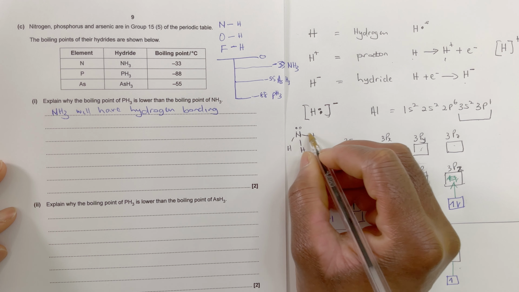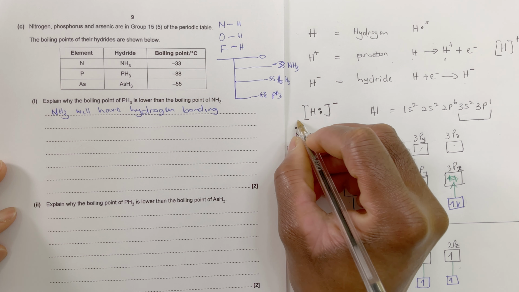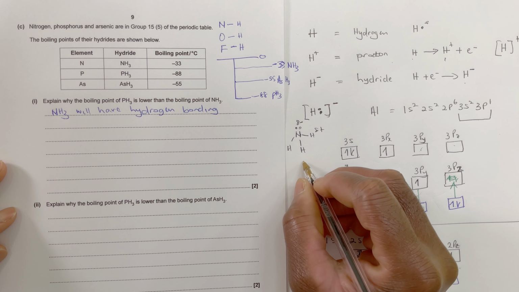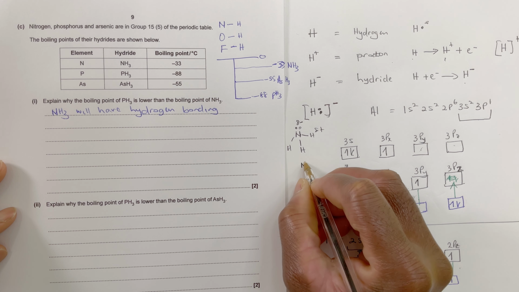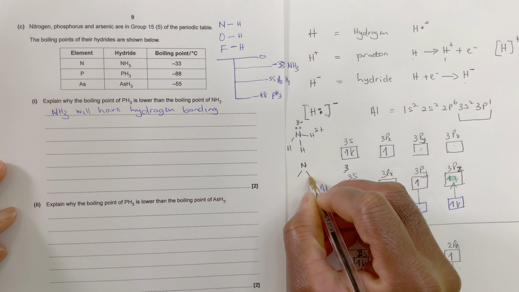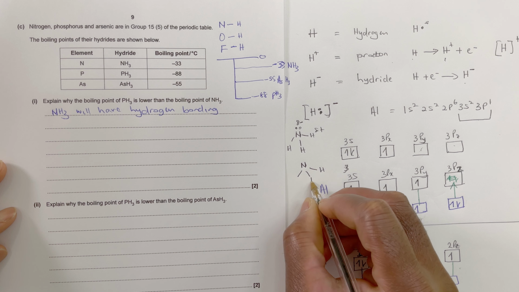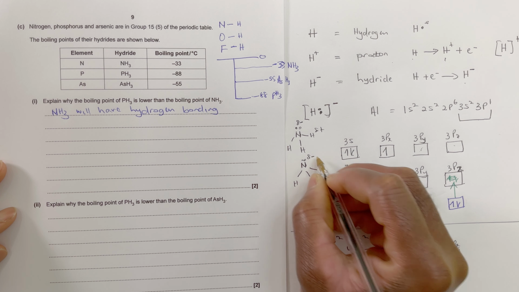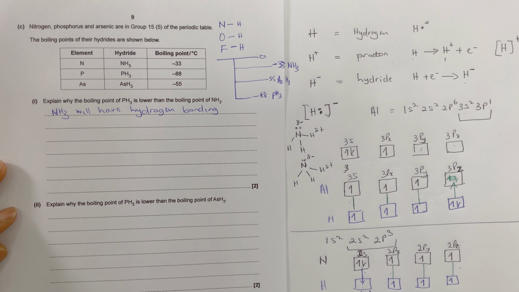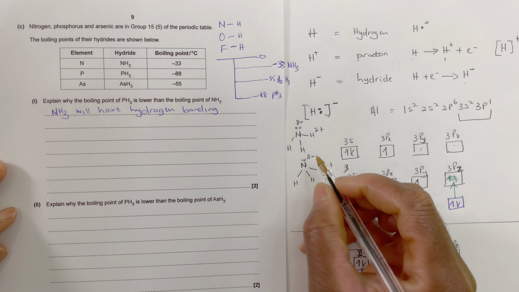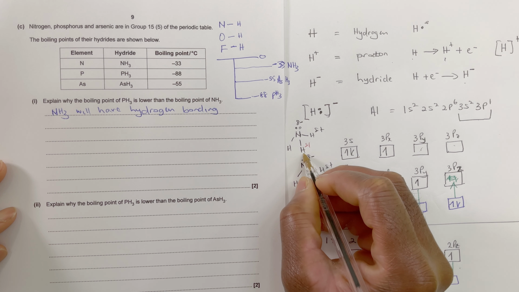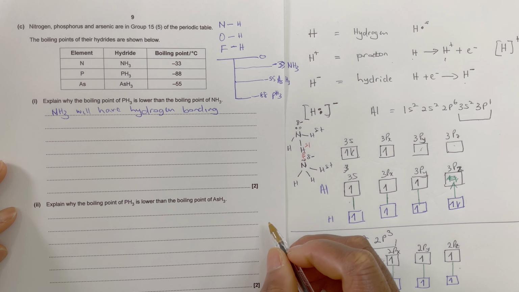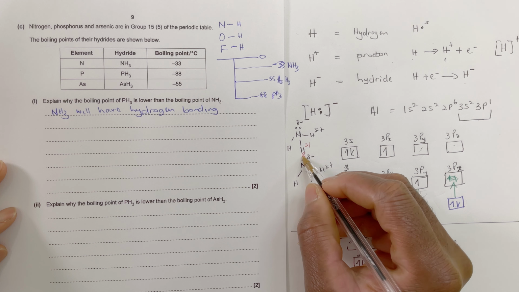Because there's a difference in electronegativity, this will be delta minus and that will be delta plus. Another ammonia will be here with another H, H, H and another lone pair, that's delta minus and that's delta plus. Now, between these two, because that's delta plus, they will form a hydrogen bond there. The red one is the hydrogen bond.